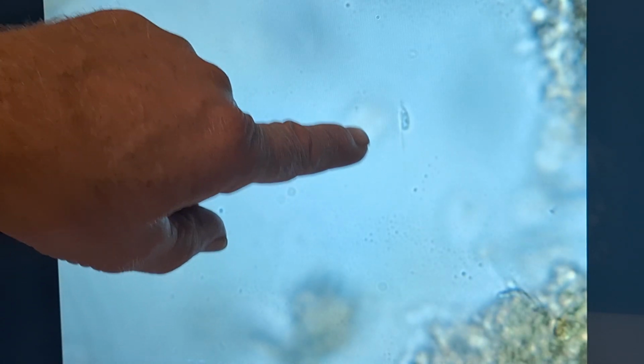There's a very active flagellate right there. See on this outer layer, again, the flagellum behind it. They don't often move straight like that. There he goes whipping around. More known for that erratic movement like that.